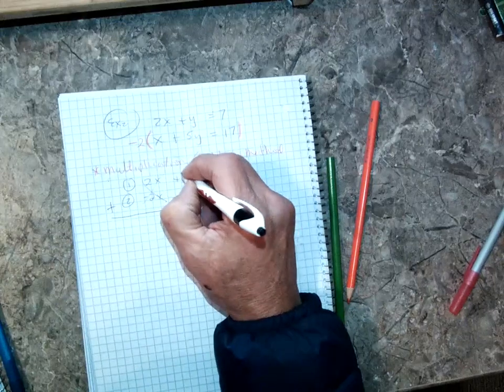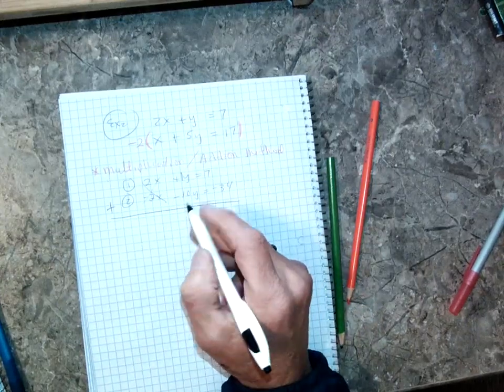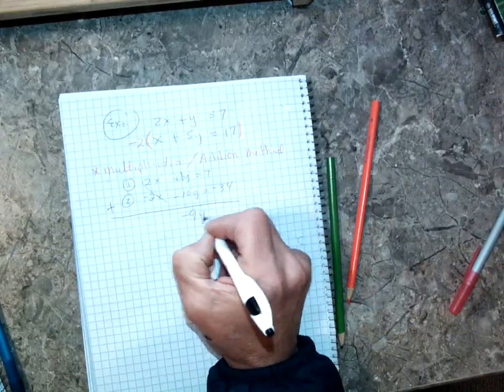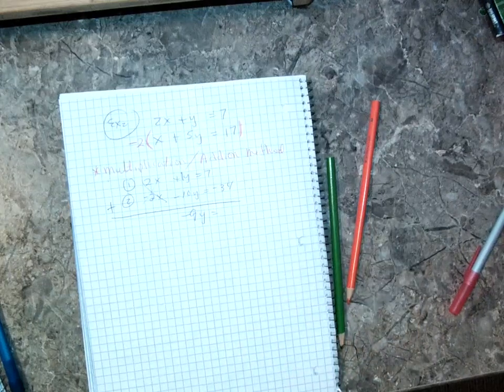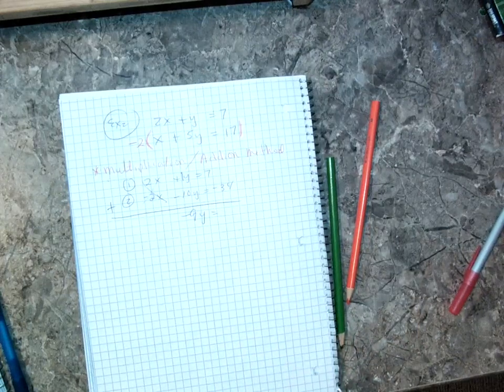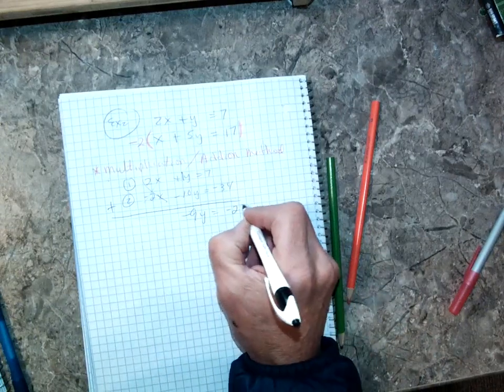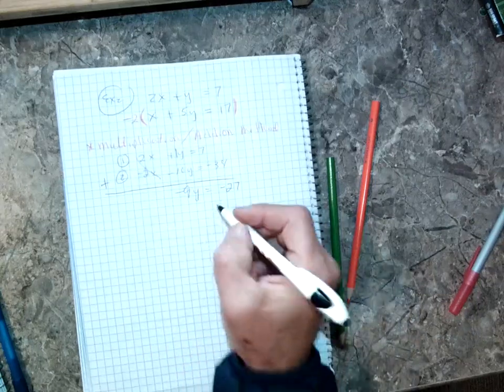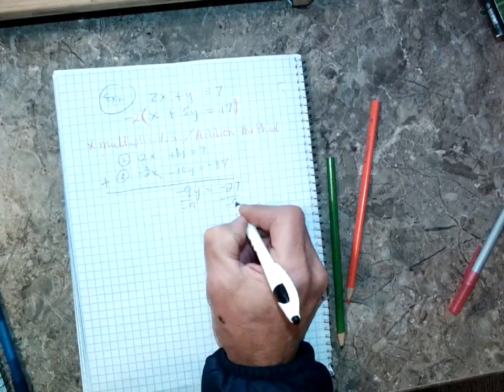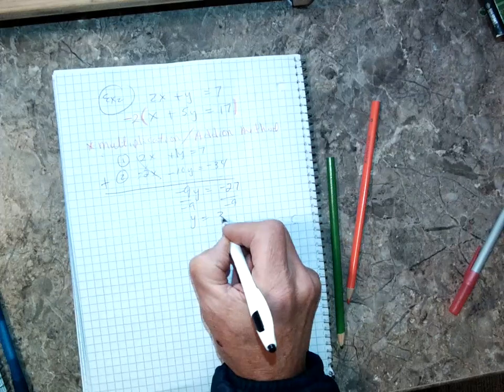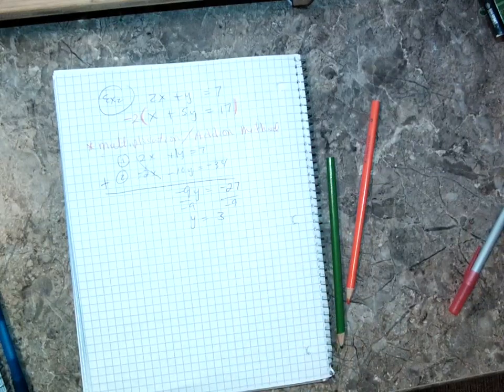I've got a 1y and a -10y makes a -9y. I've got a 7 and a -34. What's that? -34 plus 7 is -27. Divide by -9, divide by -9, and y is equal to a positive 3. Okay? Alright, so far so good.